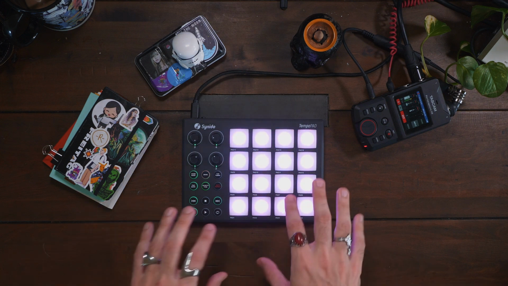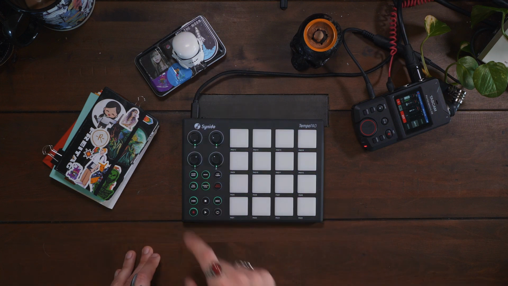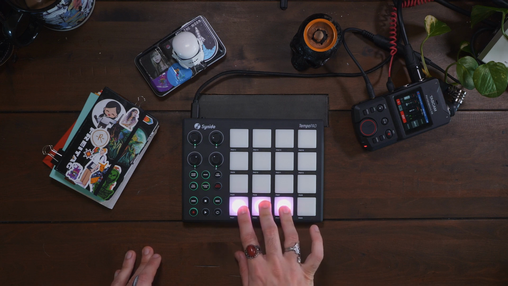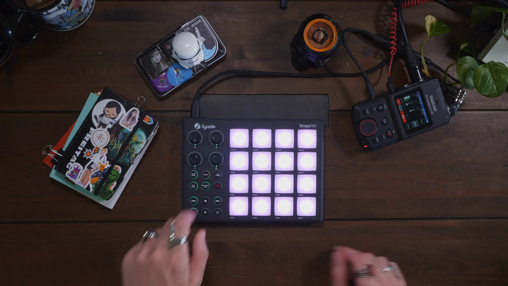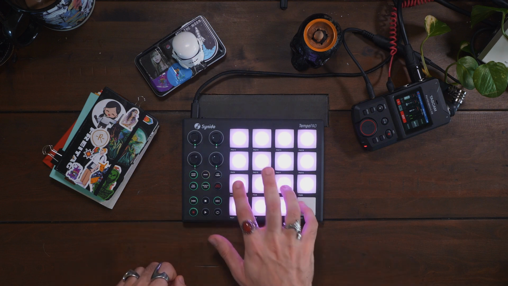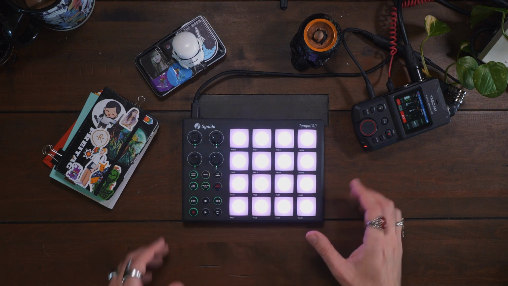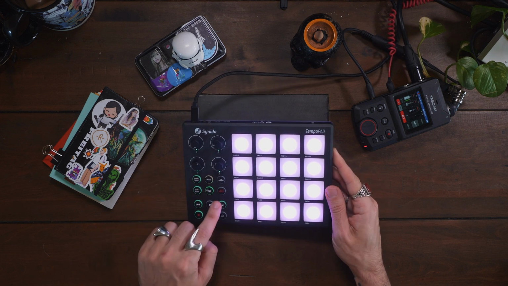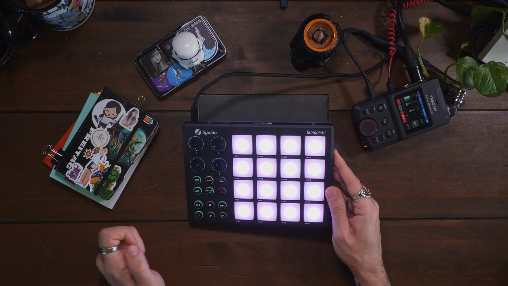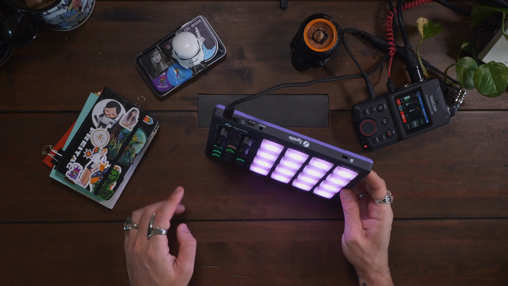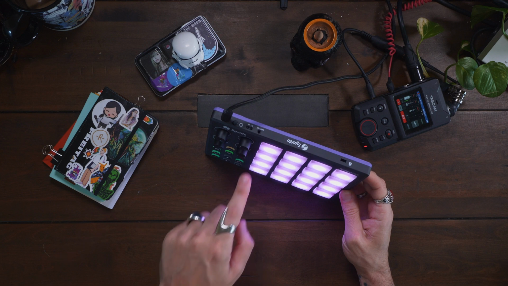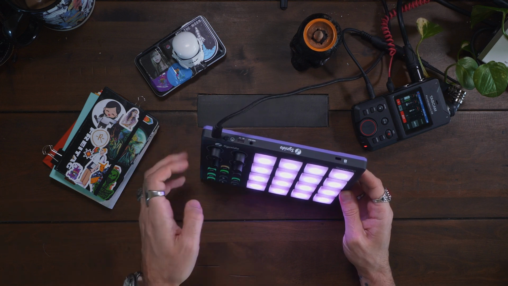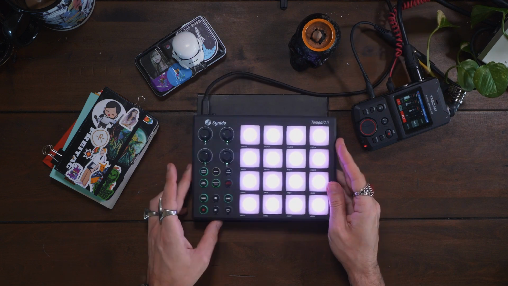Also, if these lights are seeming very bright for you, I can turn off the lights like this and have them only illuminate when pressed. Of course, holding down the mode button once more, we have the pads illuminated, turning off when I press them. Last couple things about the controller here. There is a note repeat and a tap tempo button, which can be really useful if you're going to use this with external gear because there's a MIDI out on the back. We've even got a USB-C port specifically for power if we're using it away from the computer.